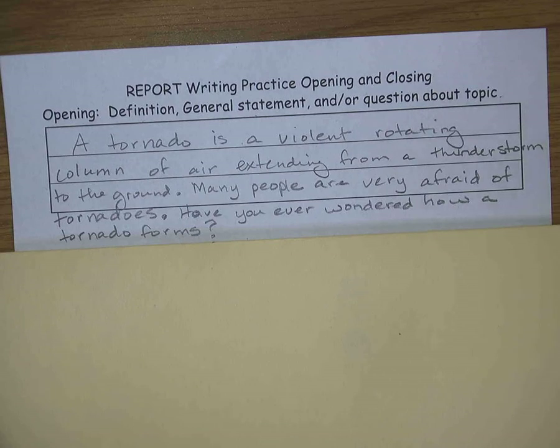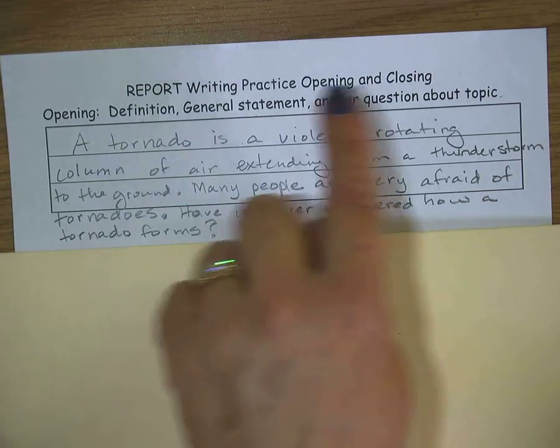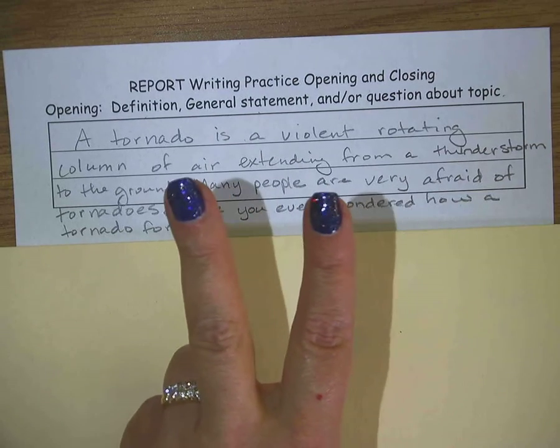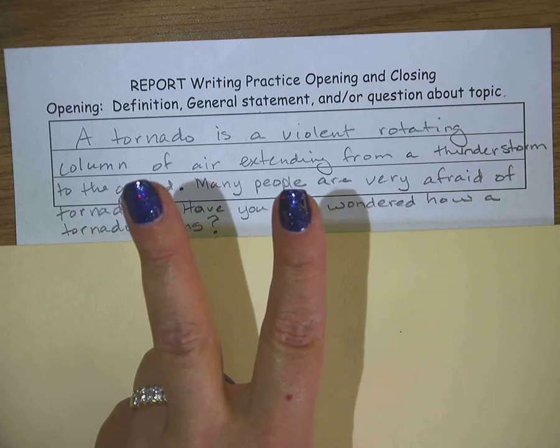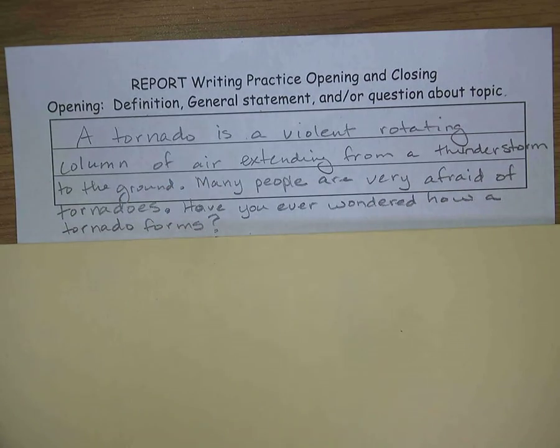Right? You do not have to have all three. If you have a definition and a general statement, or a definition and a question, that would give you your 2 sentences that you're required to have to get full points for an opening. But if you had 3, it just gives you an extra sentence for your total number of sentences, which is a good thing. So this is how you write an opening for report writing.